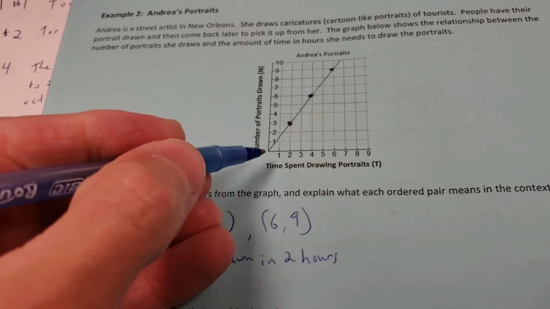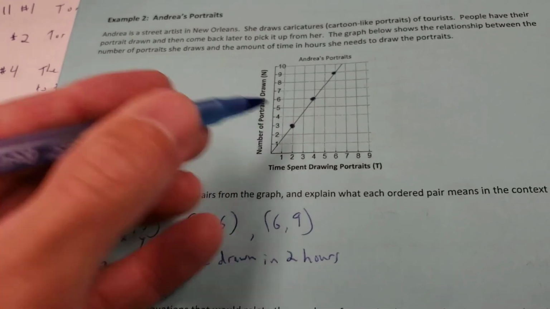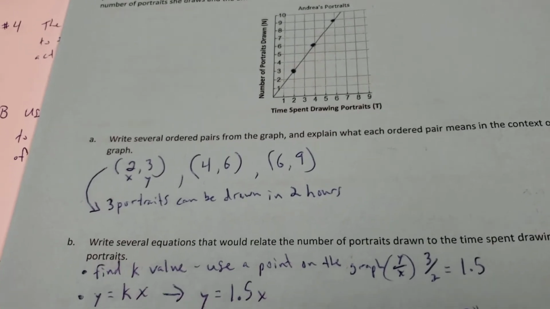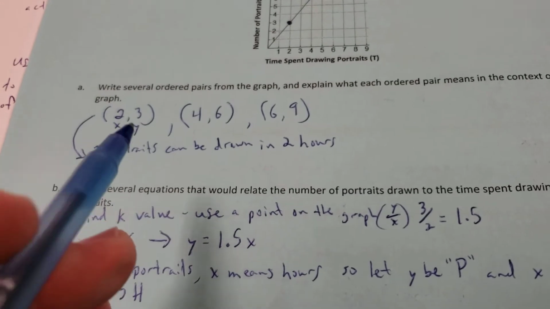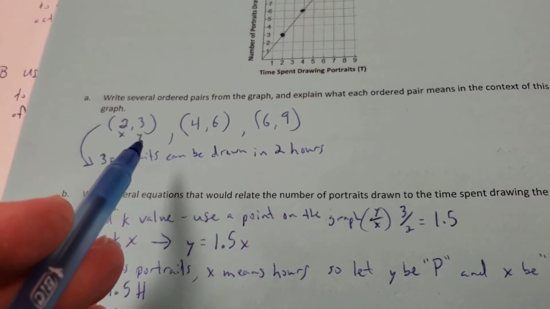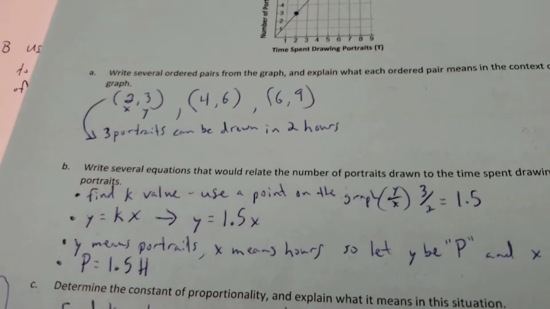Like for example, 2, 3, how do I get that? Well, I start at the origin, I go right 2, up 3. That's how I do that, remember from last year from graphing. So anyways, what does that mean? Well, if the x is 2 and the y is 3, it means 3 portraits can be drawn in 2 hours. I kind of follow what the labels are in the graph.